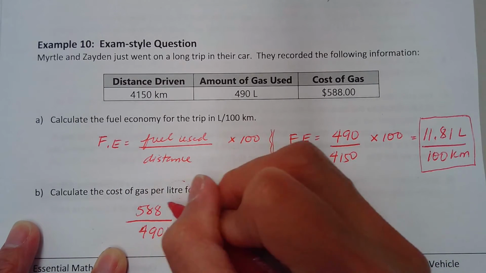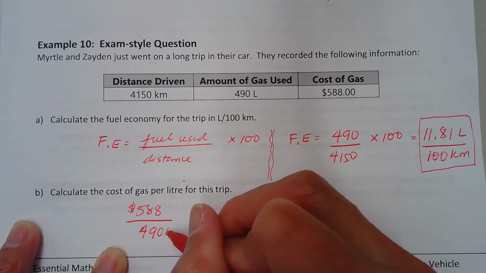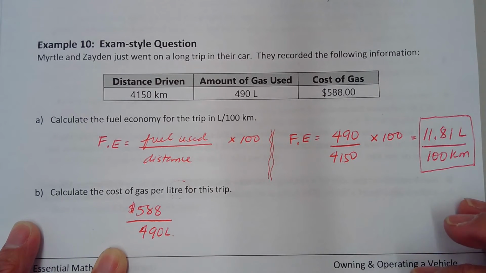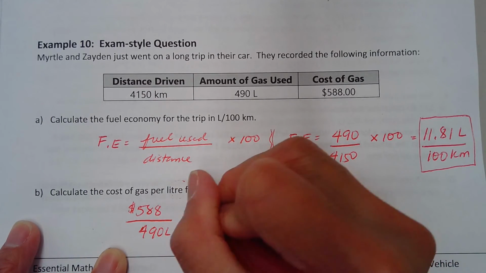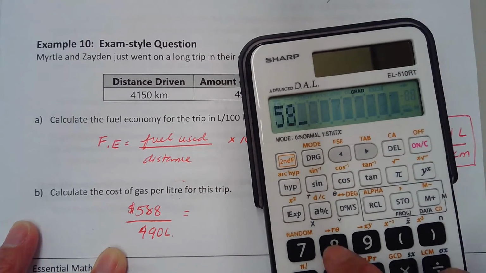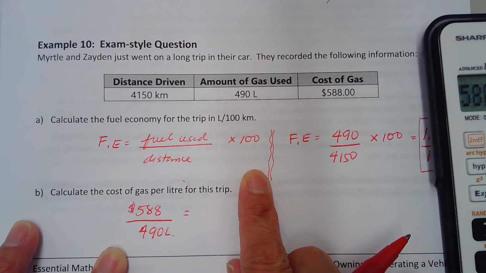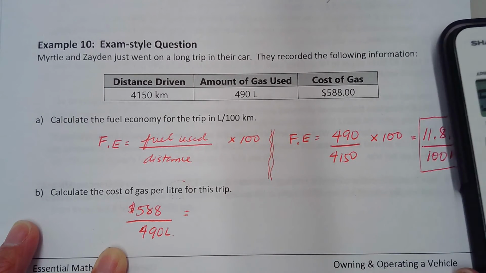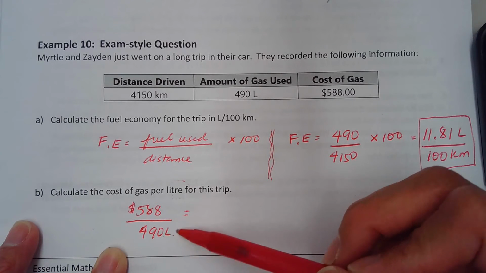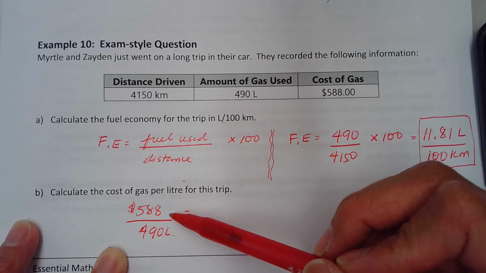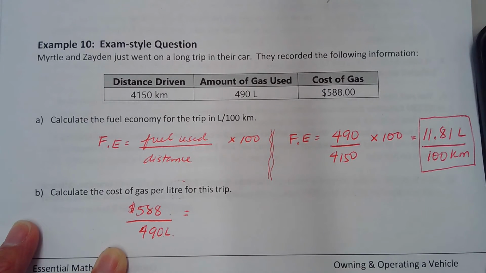So cost is the dollars, divided by the 490 liters. So 588. And using 100? No, you don't have to for that one. That's only for fuel economy. It's actually reverse. So we couldn't do 588 times 100 divided by 490.